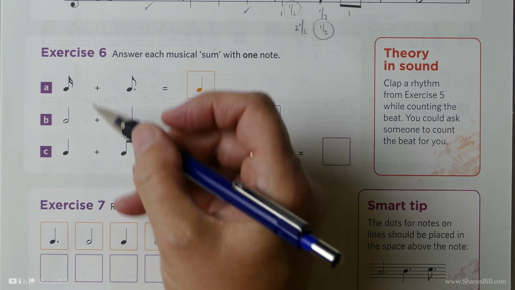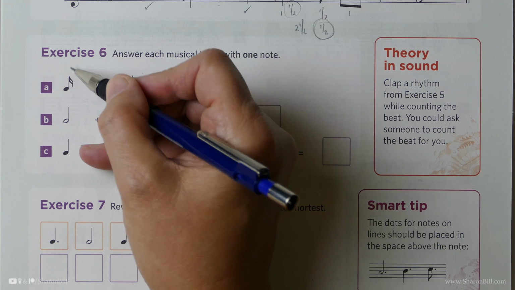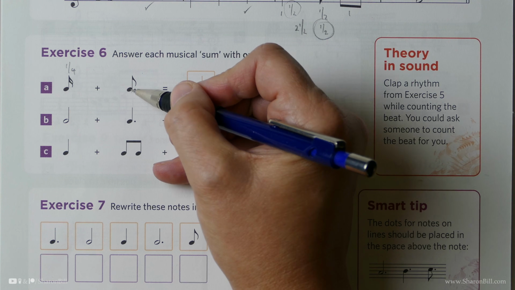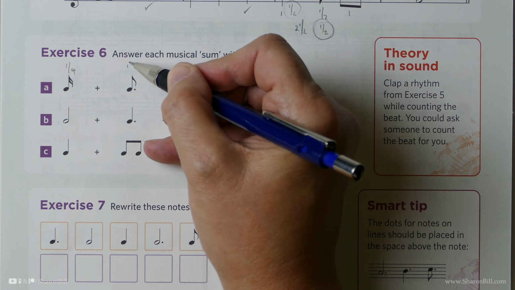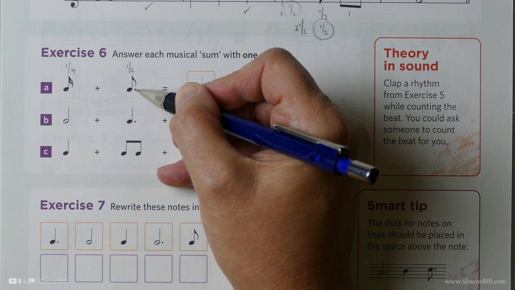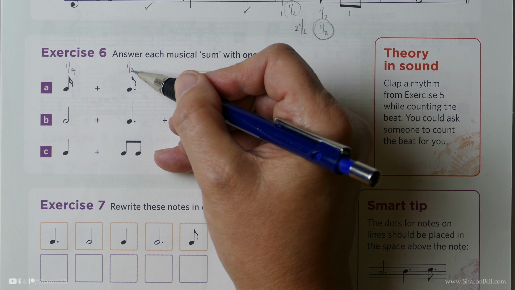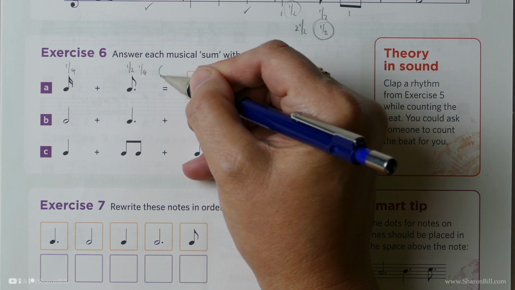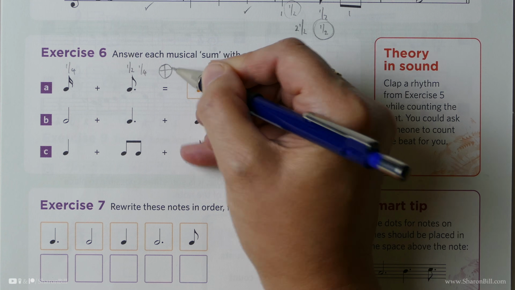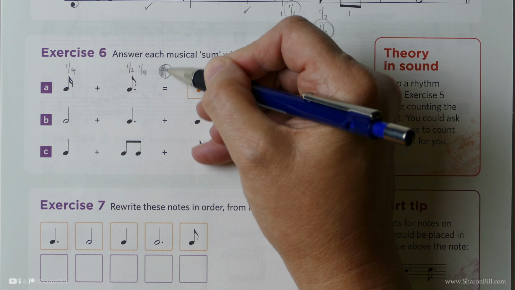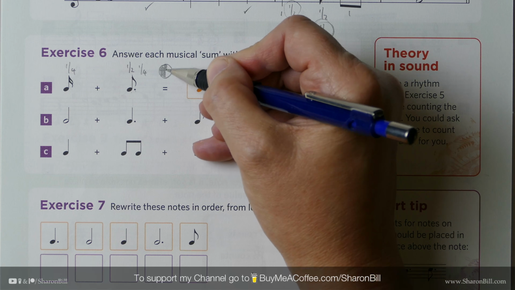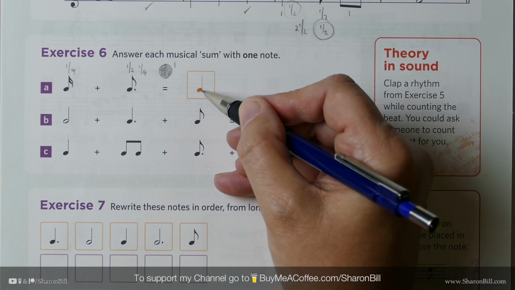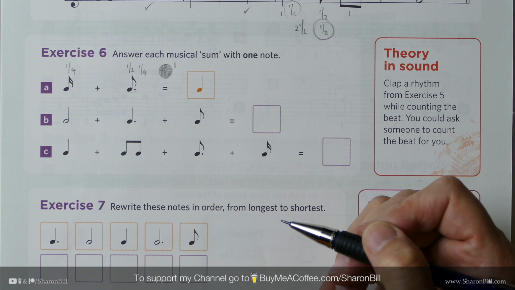So looking at exercise A, we know that a semiquaver is a quarter of a beat. We know that a quaver is a half of a beat, and then the dot is half of that value again. Half of a half is a quarter. And so adding everything together, a half plus a quarter in the dot plus a quarter in the note gives us a whole one, which is one beat, which is a crotchet.